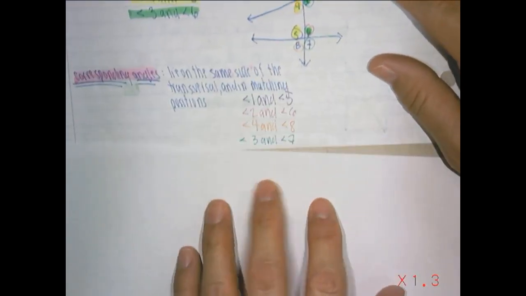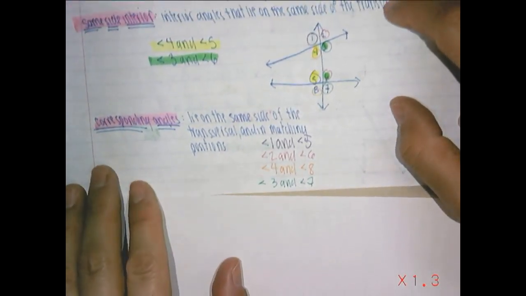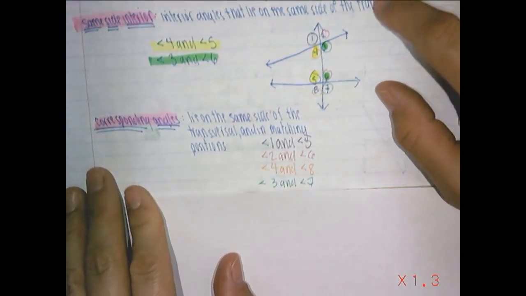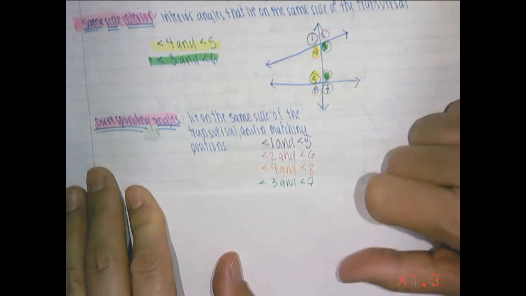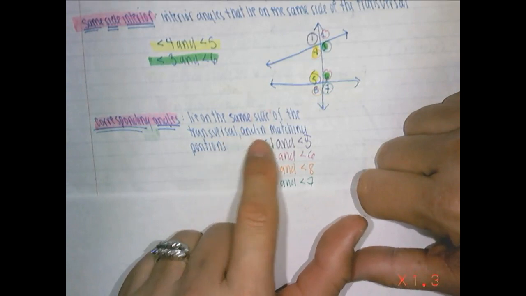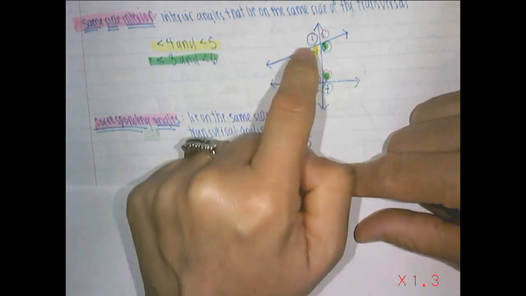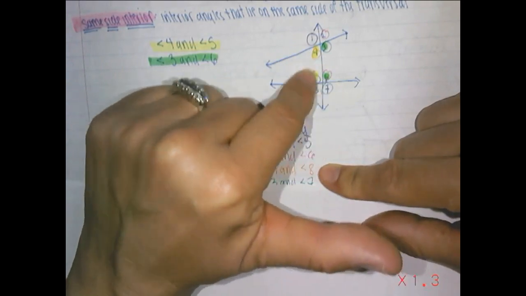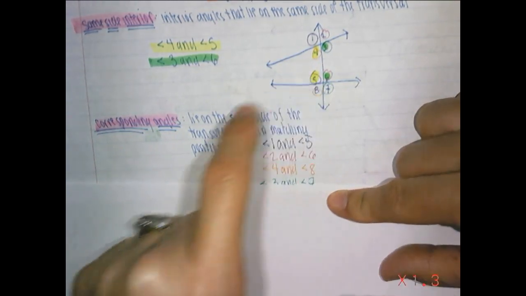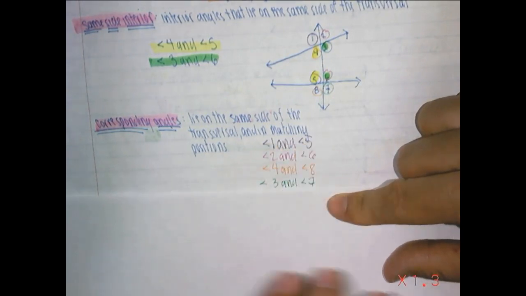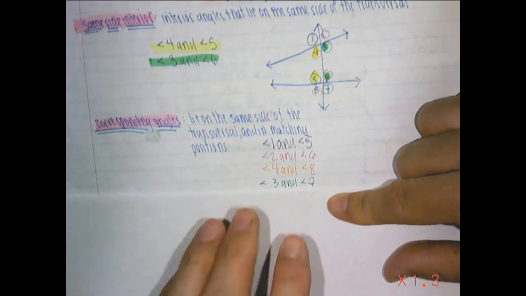And we're moving on to the last of them, corresponding angles. So that means they are in the same place. They lie on the same side of the transversal and in a matching position. So if I'm looking at these four angles, I notice the angle 1 is in the top left-hand corner. So if I move down to look at these four angles, I would notice the angle 5 is in the top left-hand corner. That means angle 1 and angle 5 would be corresponding angles. They're on the same side and in a matching position.